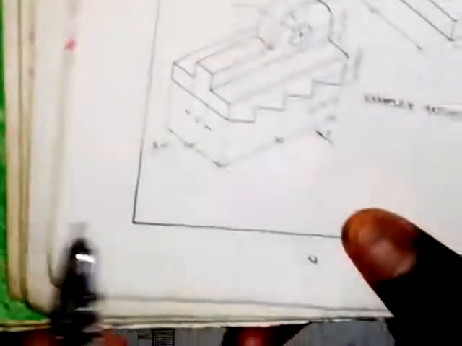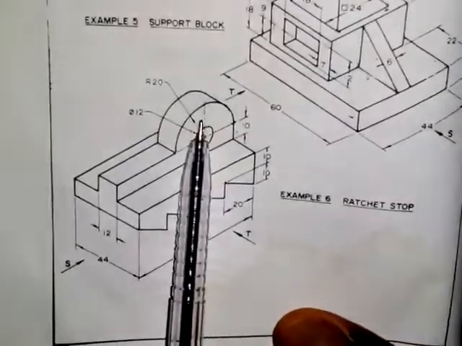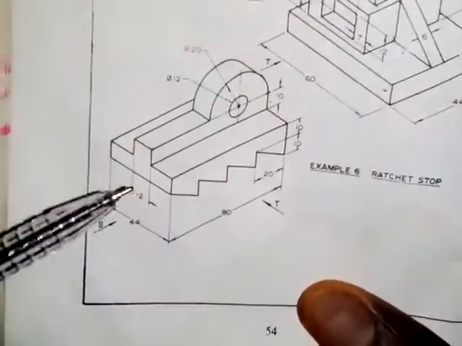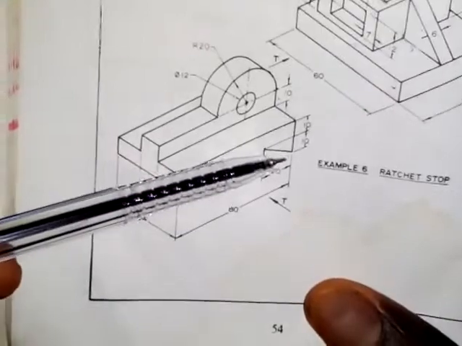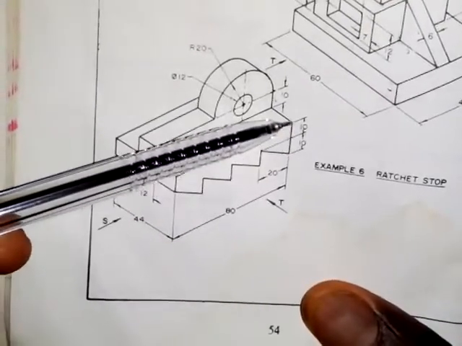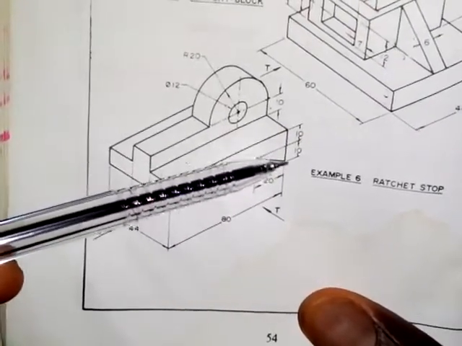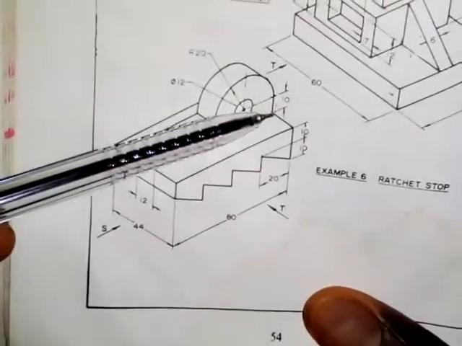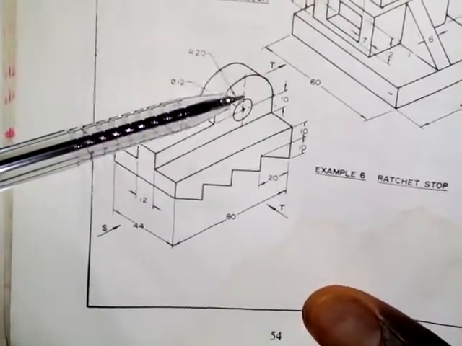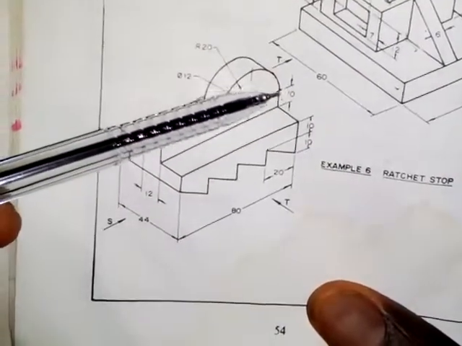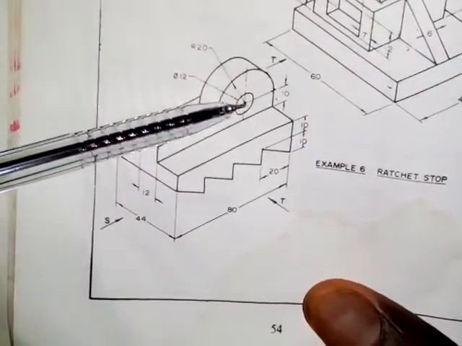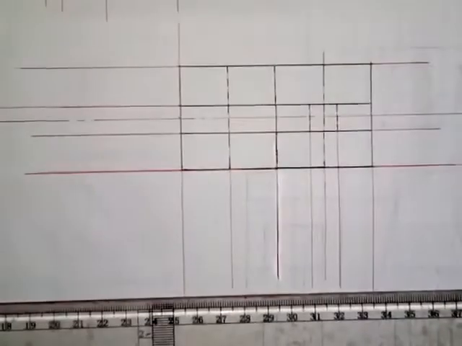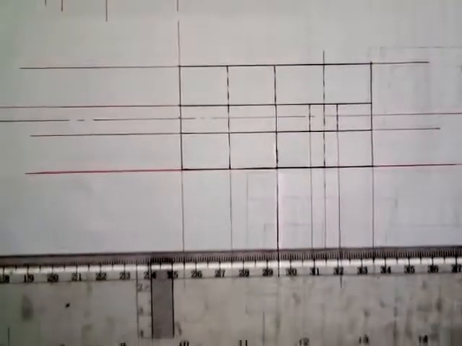For the front elevation, we are looking at this surface like this, and also this surface like this. So the distance from here to here is 10 millimeters. This is 10 from here to here, and this is 10. From the center up here is 20 millimeters. That is 30.